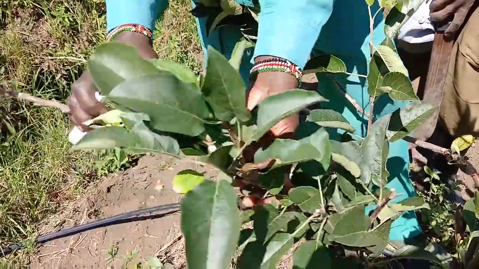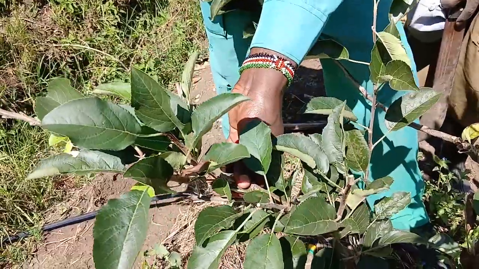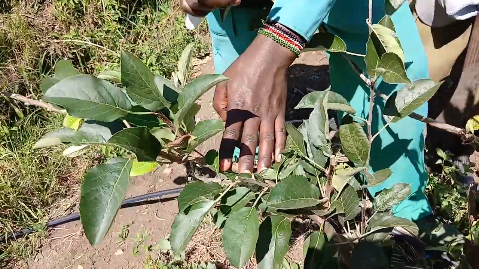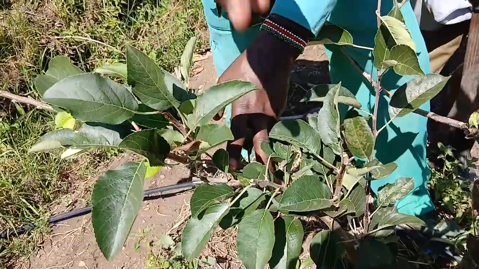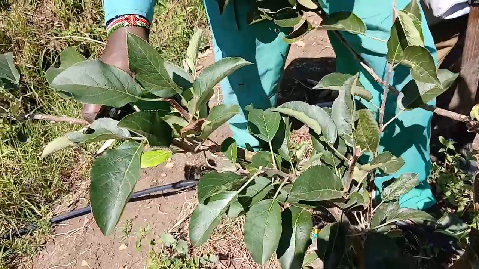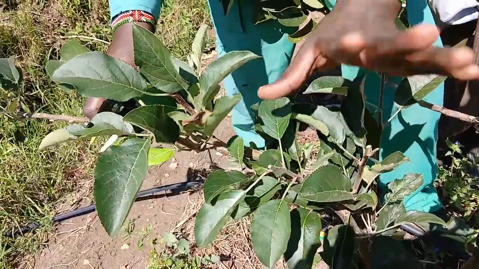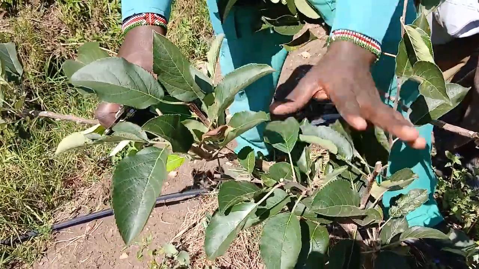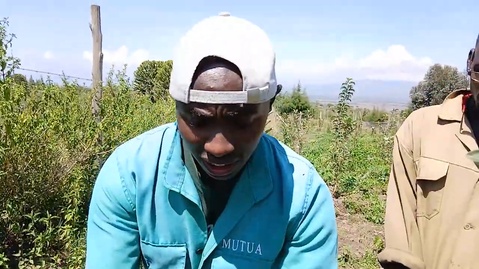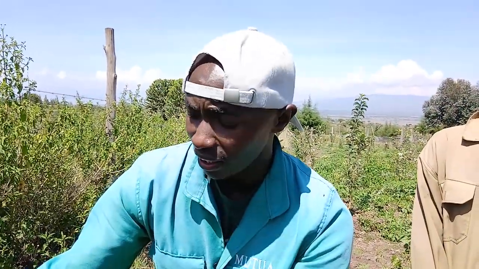But as the tree continues to mature, you do what? You continue increasing the production of the spurs. So you allow this fruit, and when it's more mature, you allow 2 to 3 fruits in every stem, in every spur, so that you can get maximum production. So this is the main branch. The main branch should go only 1 meter. And then you allow as many spurs as possible between the branches.